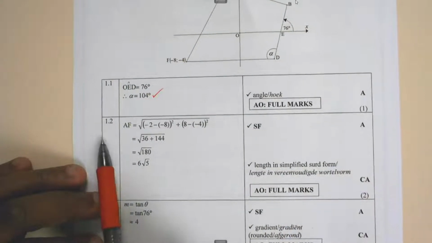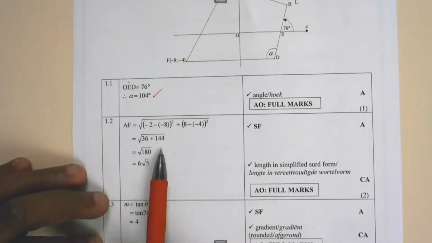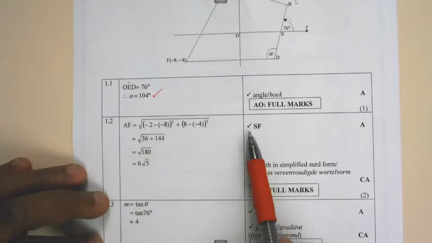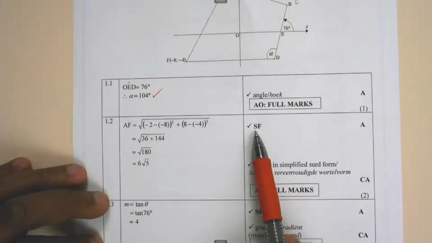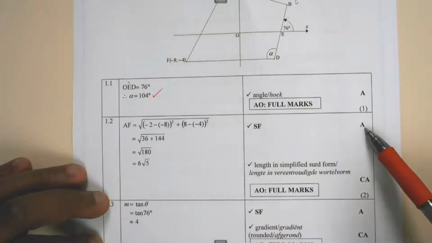And when you move to 1.2, it is 2 marks where you are calculating the distance. The first mark here is for substitution in the distance formula, and it's an accuracy mark.